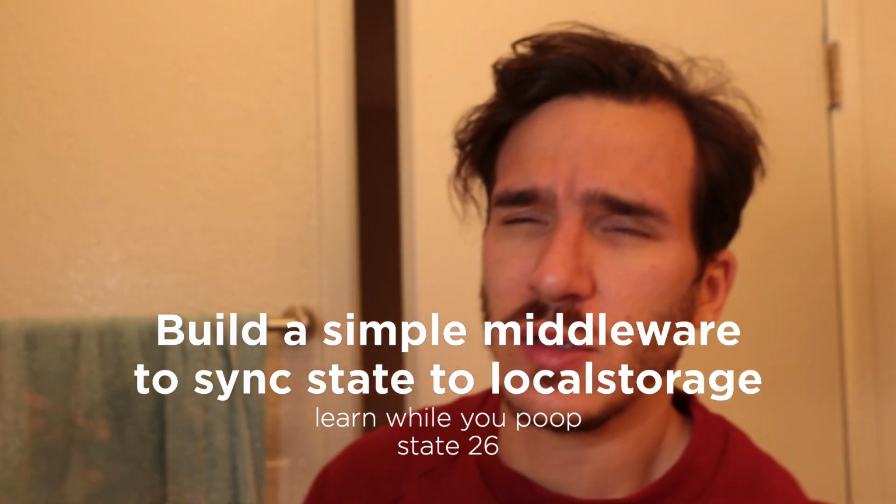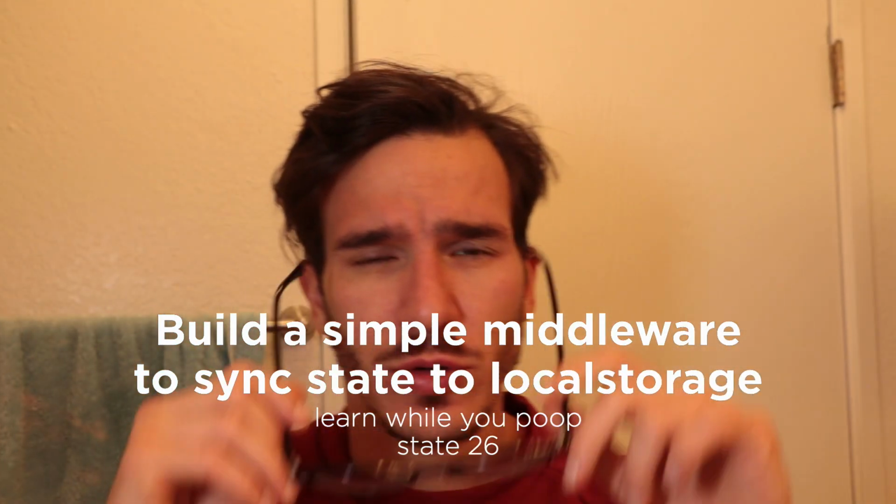A relatively easy way to make our local storage solution from yesterday more scalable and easier to use is to put all of our local storage syncing logic into our MobX store, or into our data store in general. A good way to do that is using a concept called middleware.